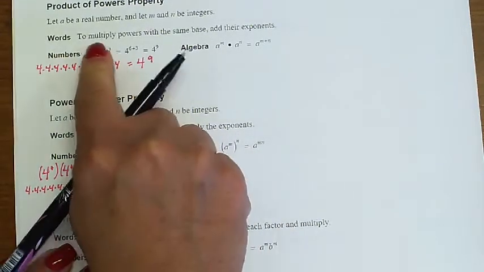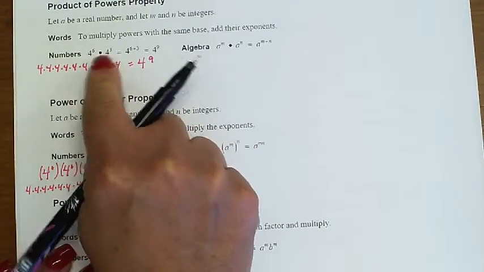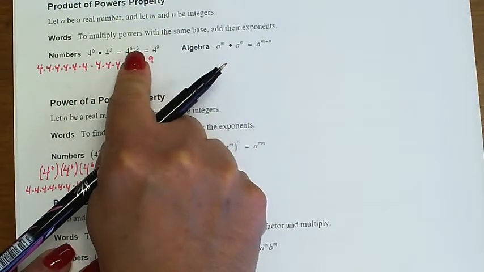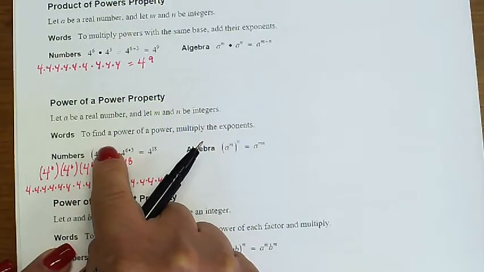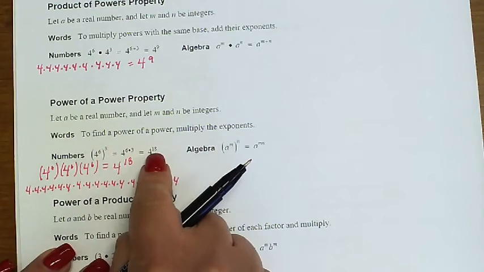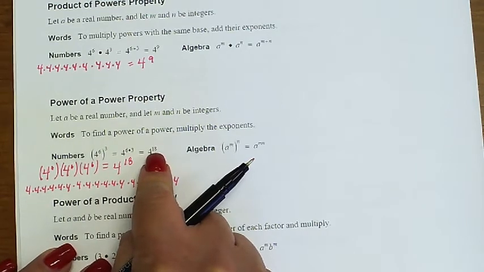Notice the difference. Here, I had both of the bases, and so I add my exponents. Here, it was a power raised to another power, and in that instance, I multiply my exponents.